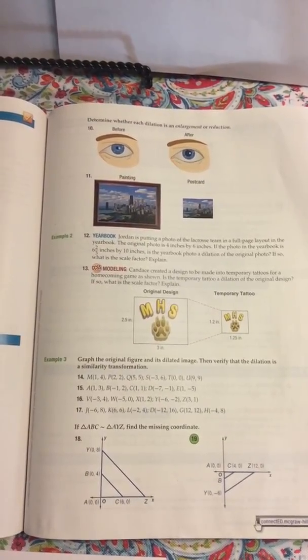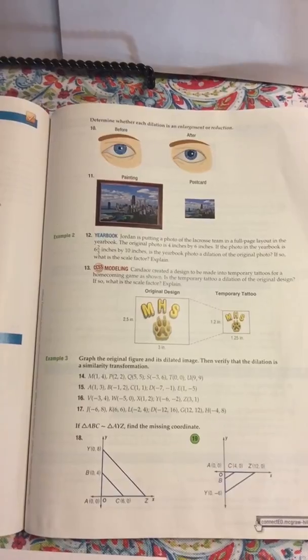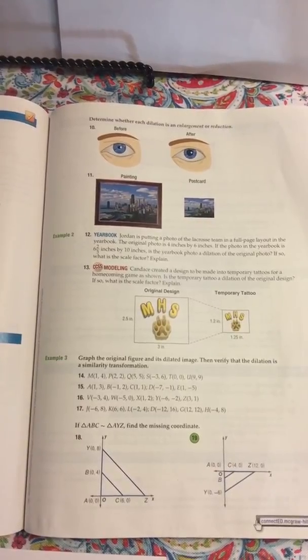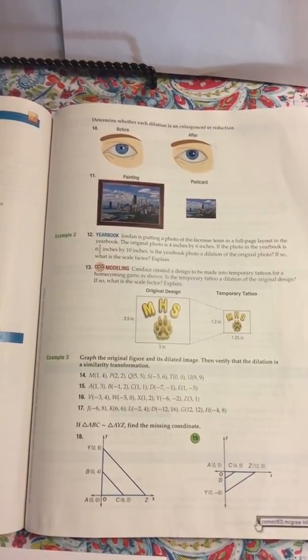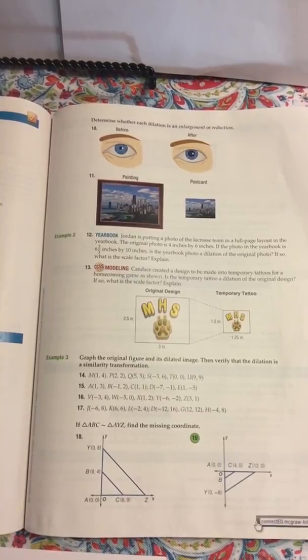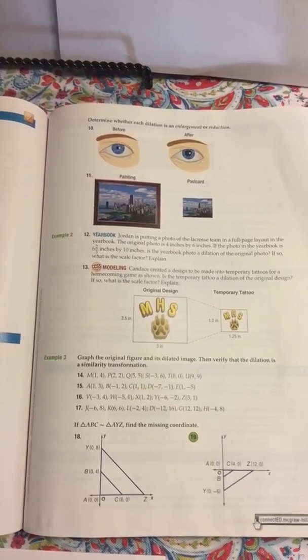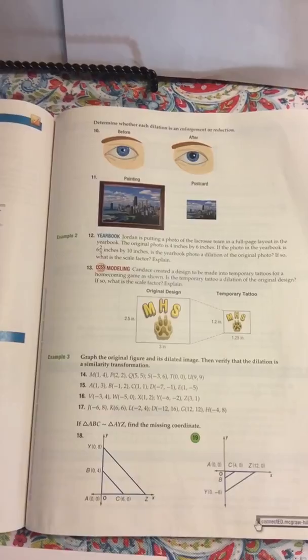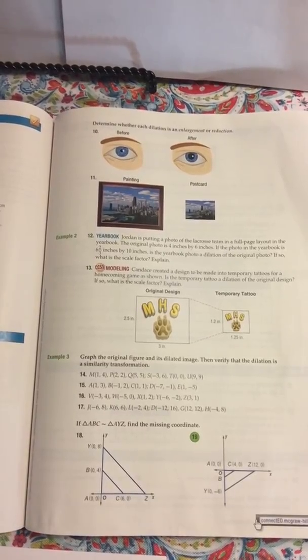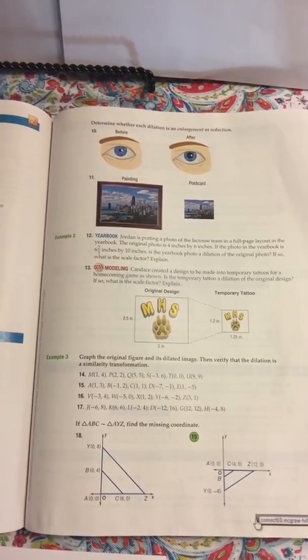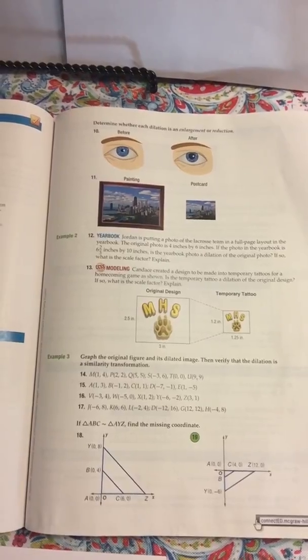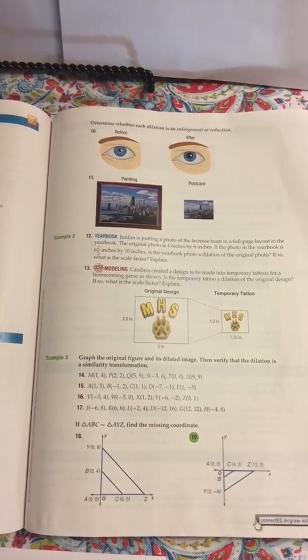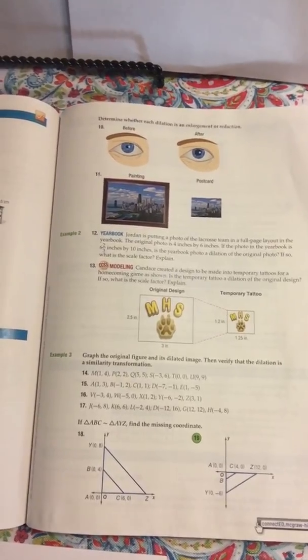Candace created a design to be made into a temporary tattoo for homecoming game as shown. Is a temporary tattoo a dilation of the original design? If so, what is the scale factor? Explain. So, in easier terms, it's asking if the temporary tattoo design is enlarged or reduced proportionally from the original design.